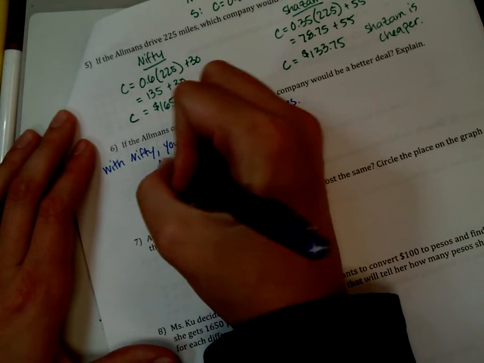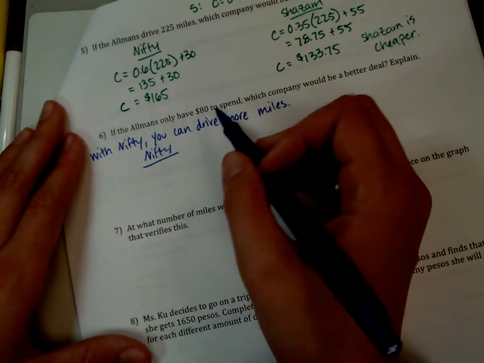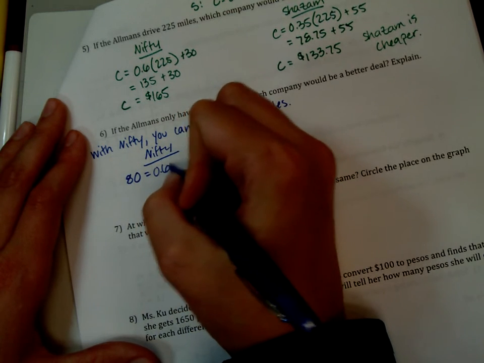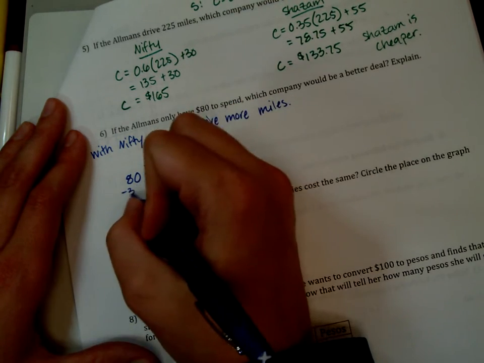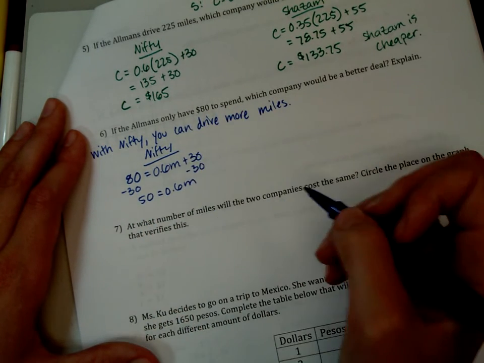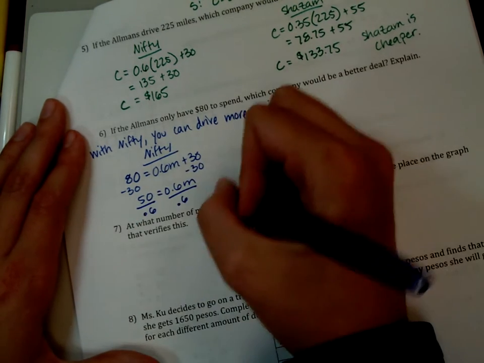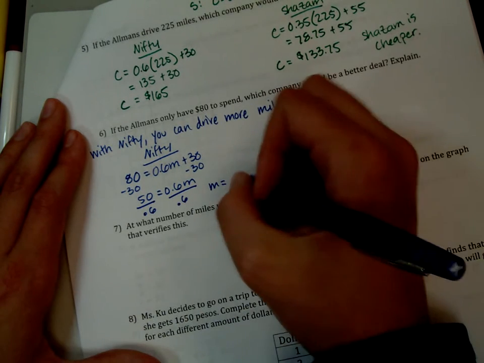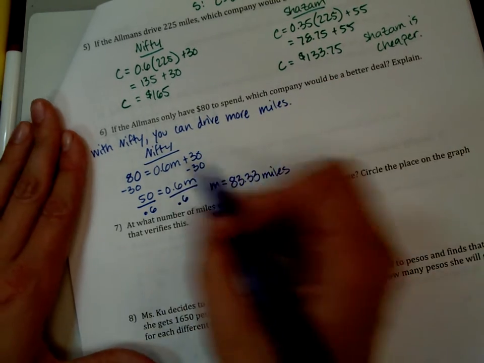So with Nifty, because the cost is $80, we plug in 80 for C. So 80 equals 0.6 M plus 30. To solve this equation, we subtract 30 from both sides, and we get 50 equals 0.6 times M. Then we divide by 0.6 on both sides, and we get that M equals 50 divided by 0.6, which is 83.33 miles. So you get 83 miles with Nifty.